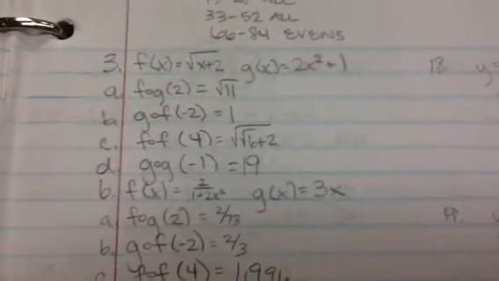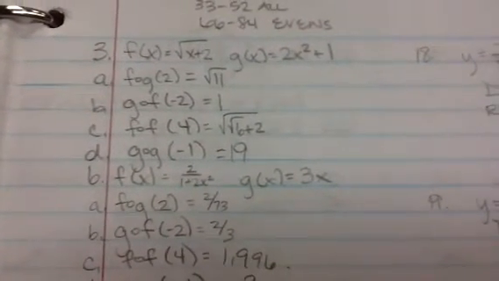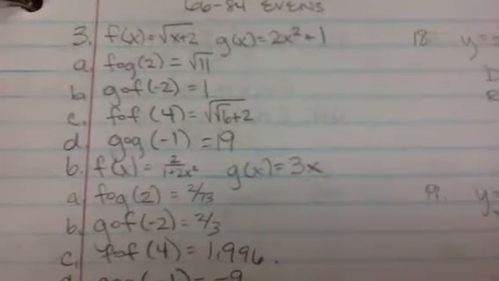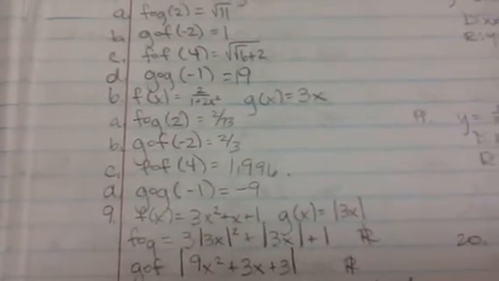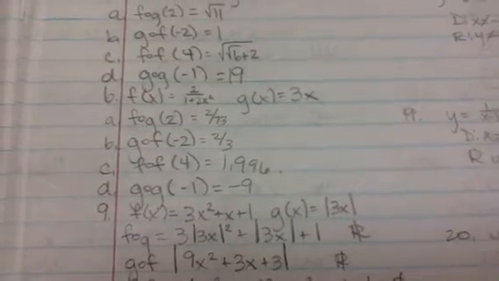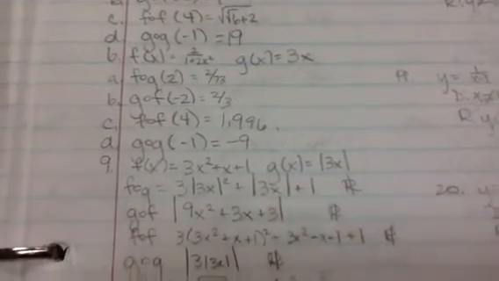Number 3 is the square root of 11. 1. The square root of 6 plus 2. The square root of 19. 6a is 2 over 73. 2 over 3. 1.996 and negative 9.